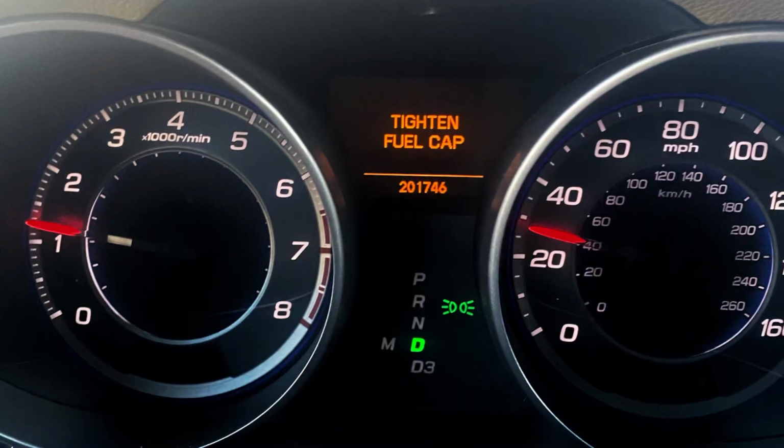The idea is that all the vapors from the fuel tank go at first to the charcoal canister and then to the atmosphere or to the engine. And if the fuel tank needs some air, this air comes through the charcoal. So, to cut the long story short, this evaporation system may be the problem why you see this tighten fuel cap message.